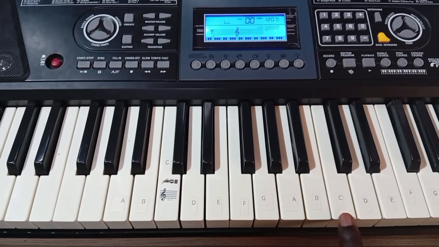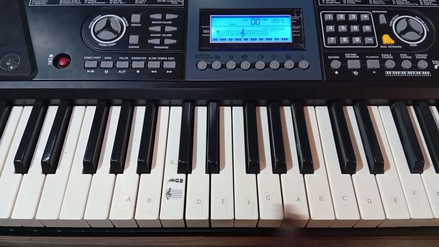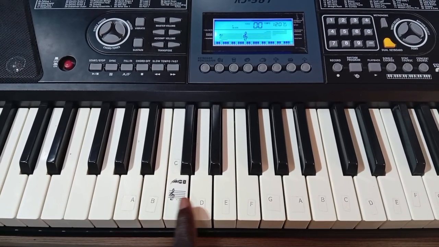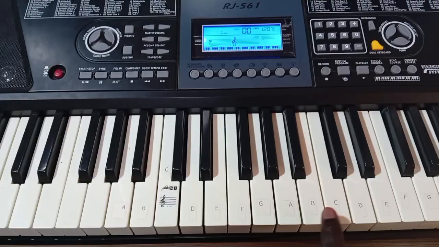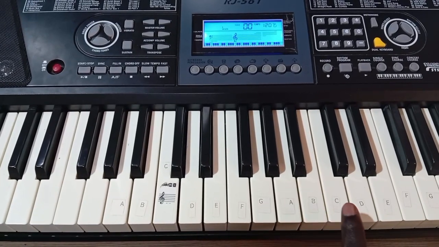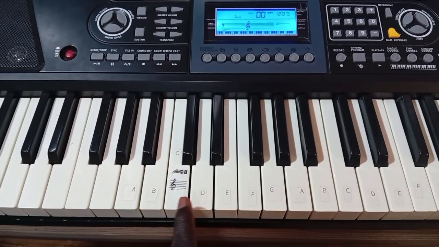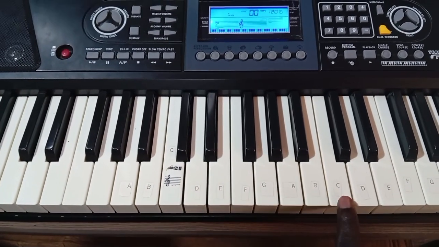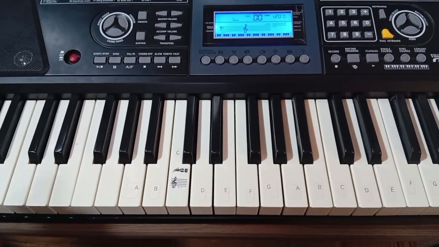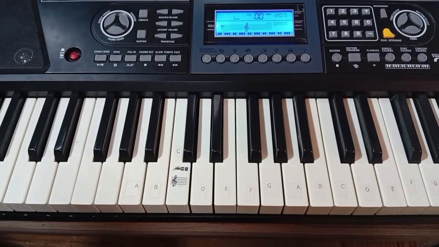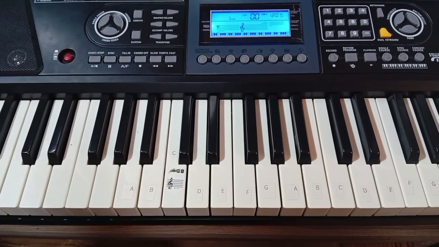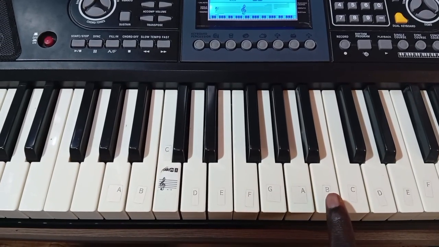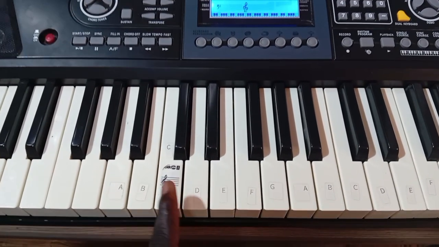We don't count this one because there is no difference between C and C. Assuming I was giving them numbers 1, 2, 3, 4, 5, 6, 7, 8, I could replace 8 with 1 because, as you can see, this is C and this is C. There is no difference between this one and this one. That's why we normally say it's a 7-note sequence of intervals.